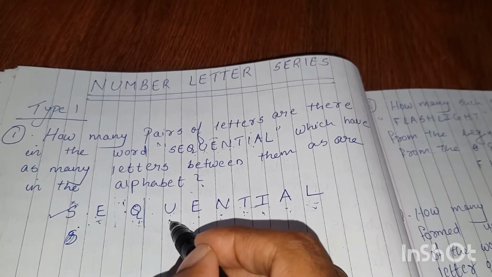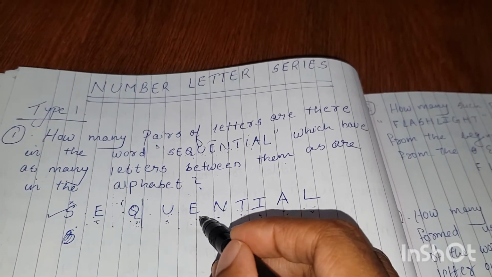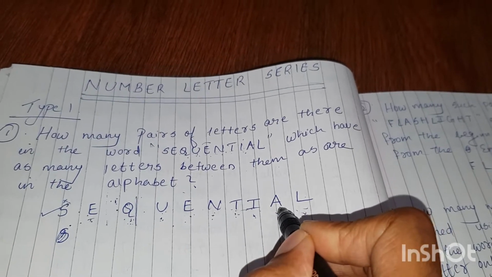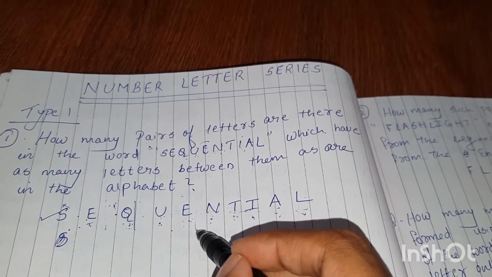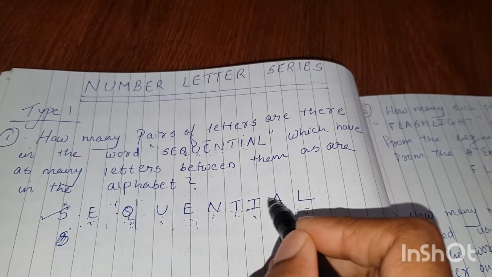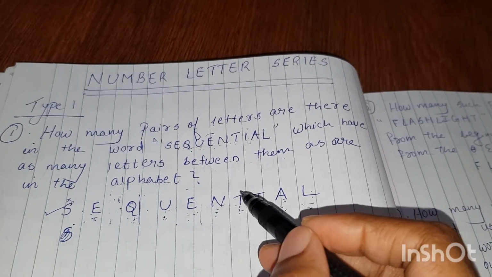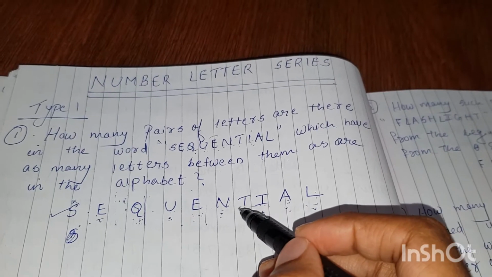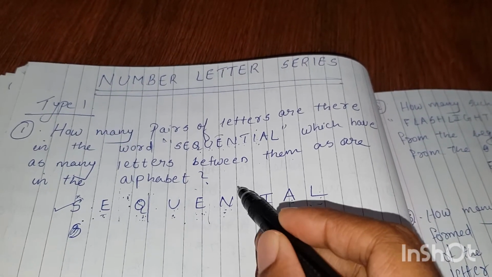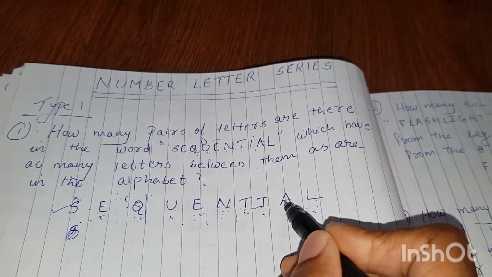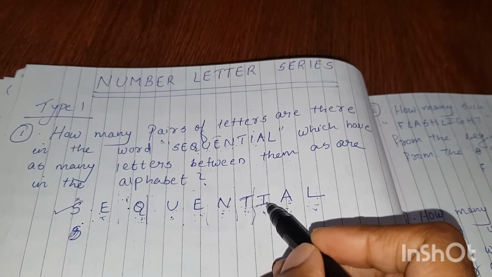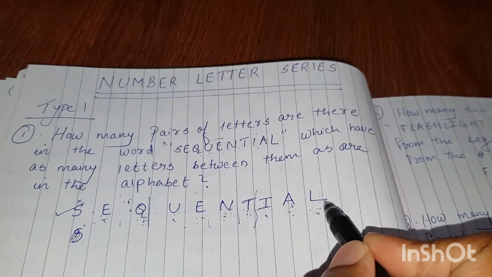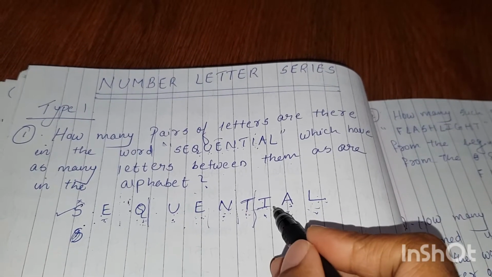Now taking the fourth letter U. After U it is V, W, X, Y, Z. No letters. Then again the next letter is E. After E, F, G, H, I, J. No letters according to the alphabetical order, okay? Then next letter is N. After N it is O, P, Q, R. No letters. Then taking the next letter T. After T it is U, V, W. No letters according to the alphabetical order.